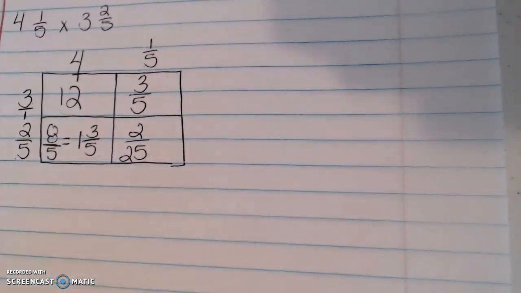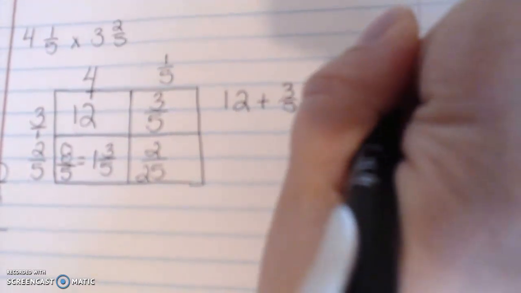So I'm going to come over here and write out my equation. I'm going to have 12 plus 3/5, sorry, 3/5 plus, I'm going to keep this as 1 3/5 plus 2/25.